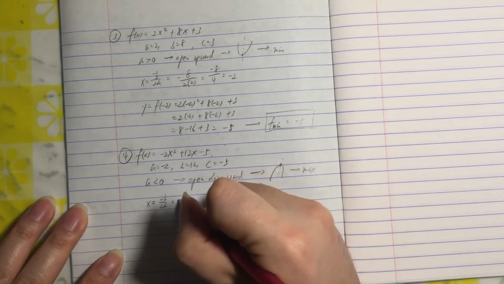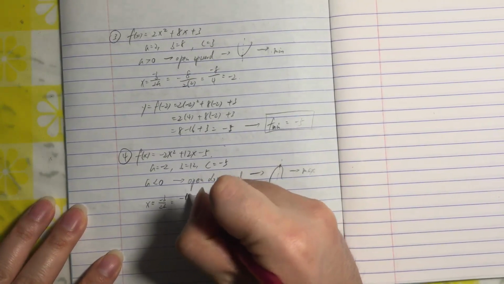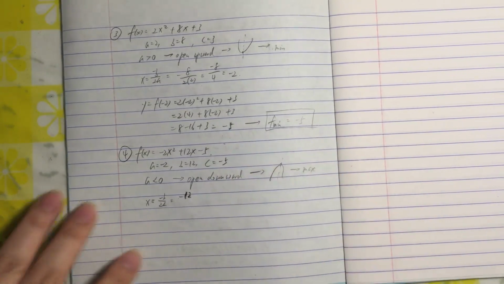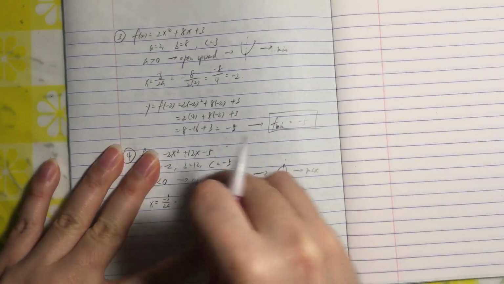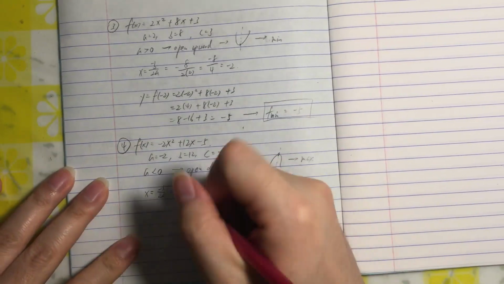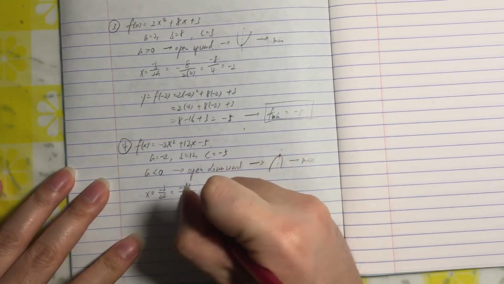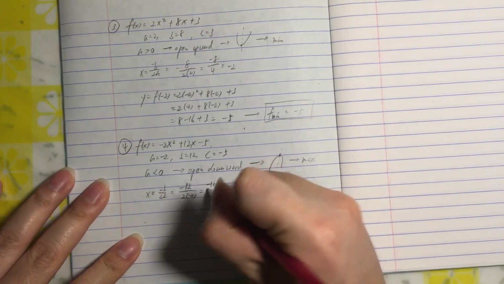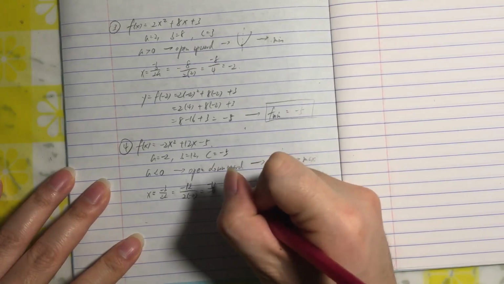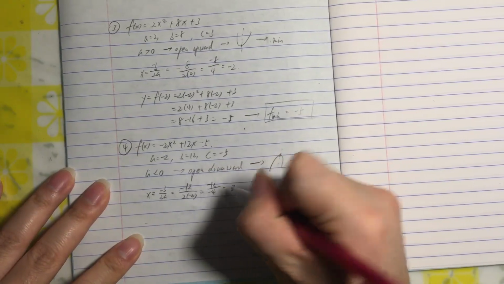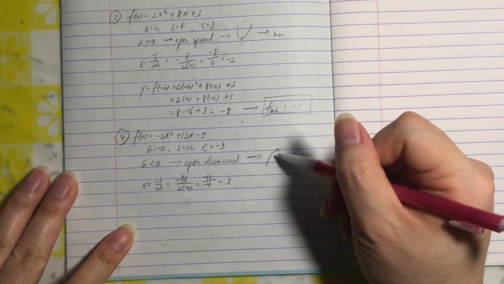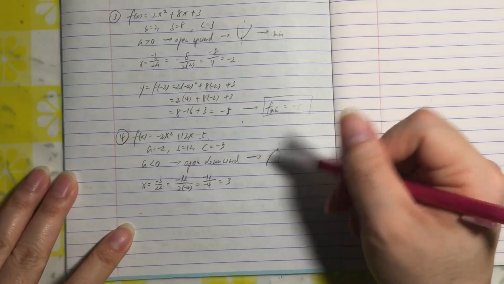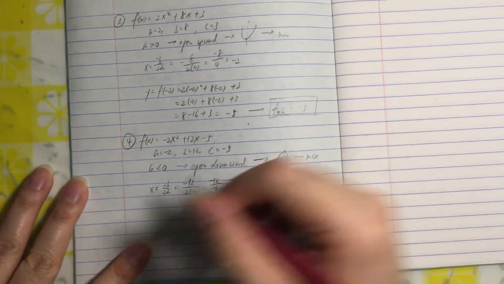Plug in numbers. b is 12, a is -2. So we get -12 over -4. -12 over -4 is positive 3. That means the maximum occurs when x is equal to 3.